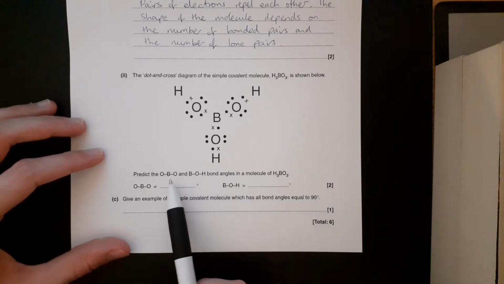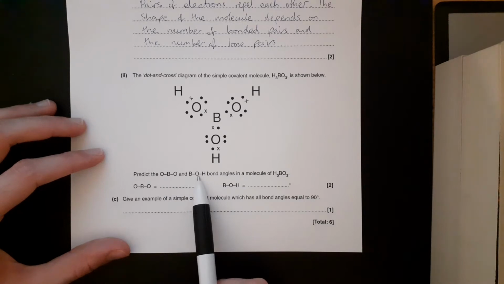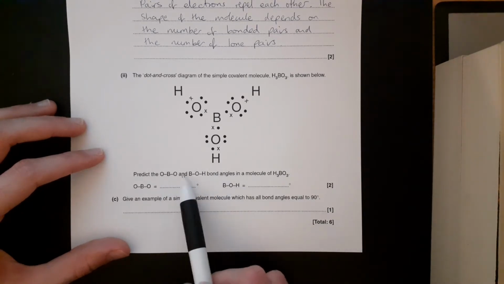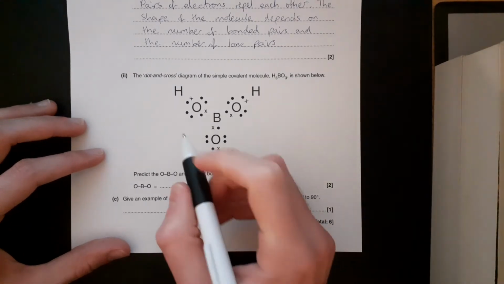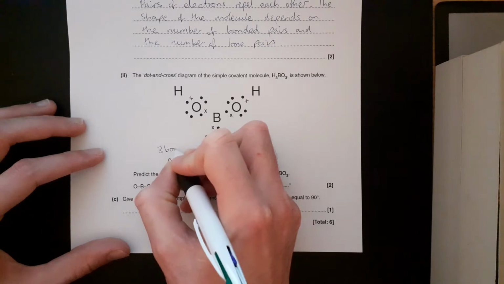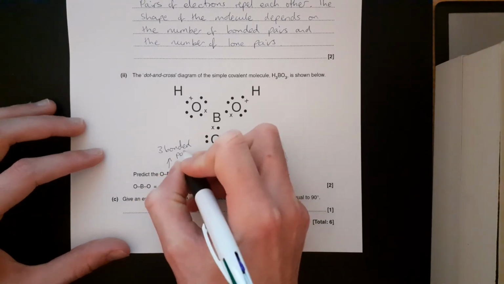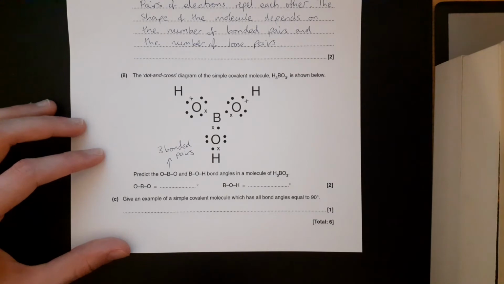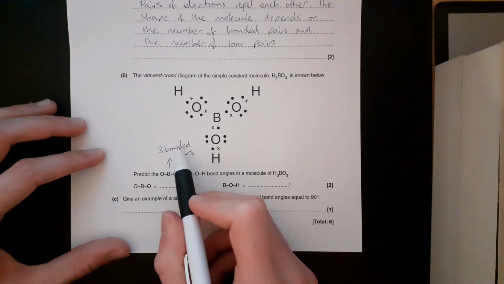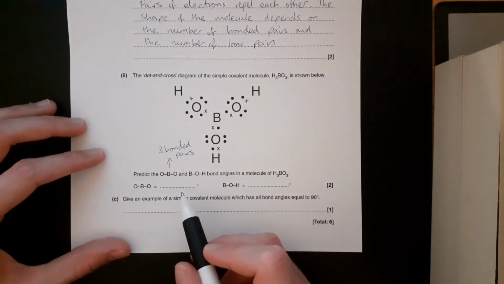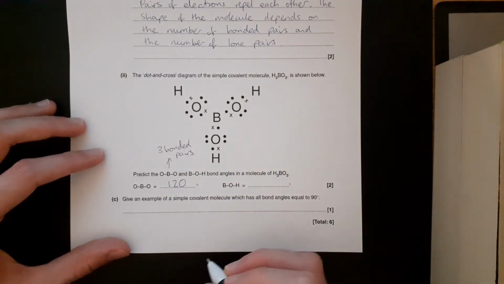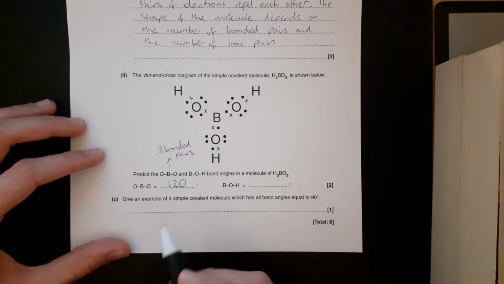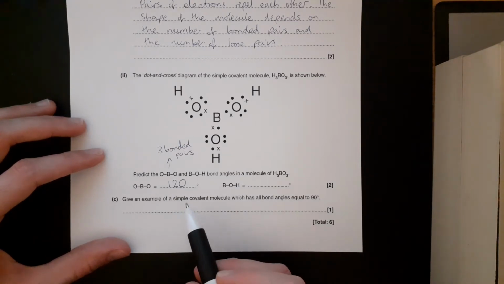So to work that out, we always look at the element that's in the middle. So if we've got the OBO bond angle, we're going to look at the boron. The boron has got 3 bonded pairs around it. Okay, and then it's just a case of, have you learned what the shapes are for each of the sets of electrons that you've got? If we've got 3 bonded pairs, then they're going to repel each other equally, and the bond angle is going to be 120 degrees. Okay, and you also need to remember what shape it is. Remember, if it's 120 degrees, then it's going to be a trigonal planar shape. Okay, but they're not asking for that here.